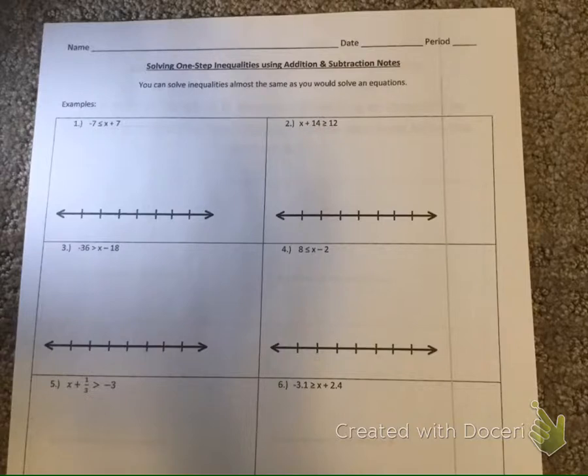For this first example, we have -7 is less than or equal to x plus 7. So just like you would on an equation, you want to get your variable all by itself. In order to get your variable all by itself, you need to get rid of what on this problem? The add 7. The inverse of an add 7 would be to subtract 7. Whatever you do to one side of your inequality, you do to the other.